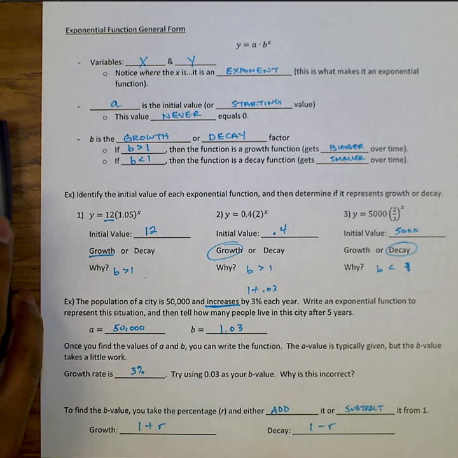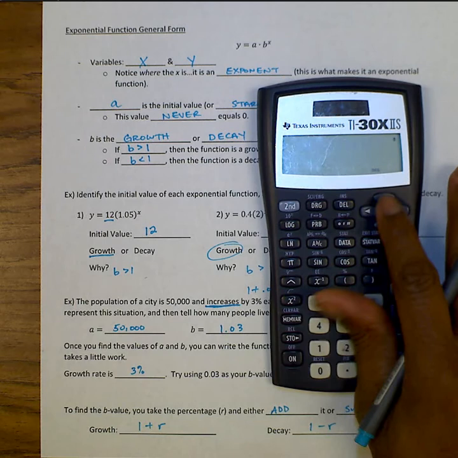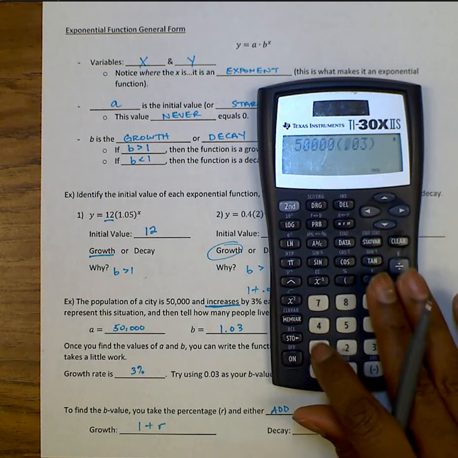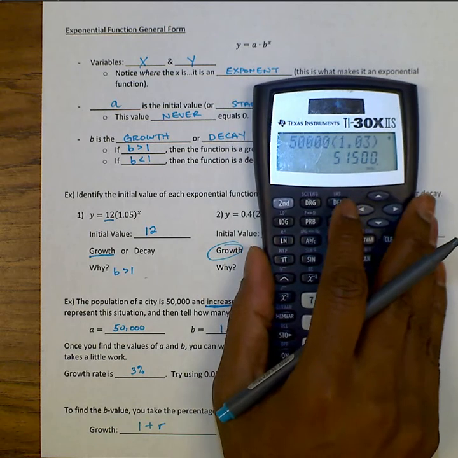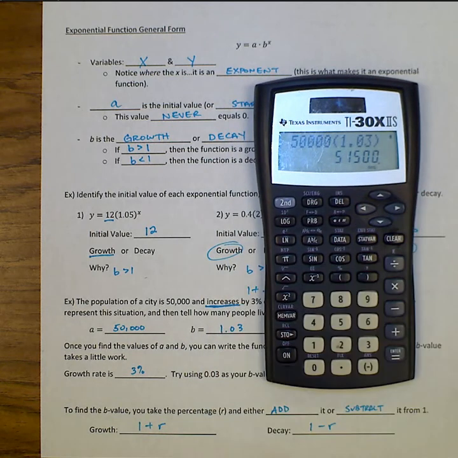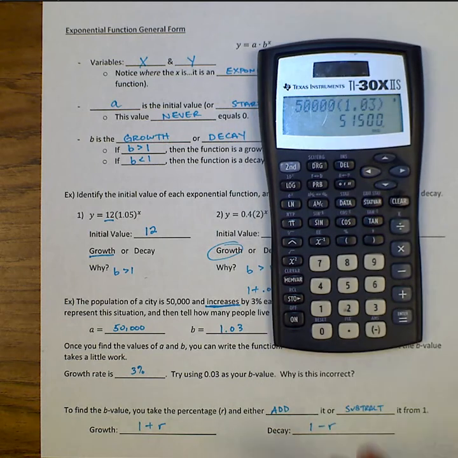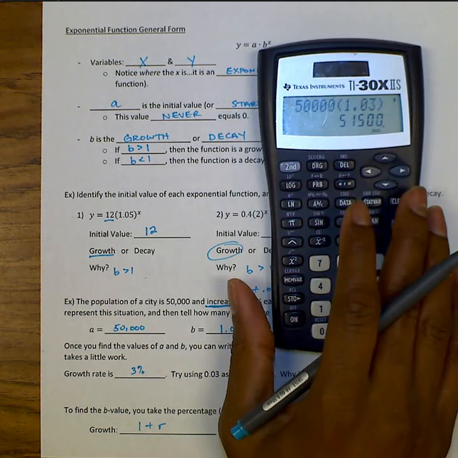Okay, and so now we get to see, would it make more sense as 1.03? The answer is yes, because after 1 year, say we had 51,500 people. That makes sense. If we're growing 3%, we'd have about 1,000 people more, almost 2,000 people more.